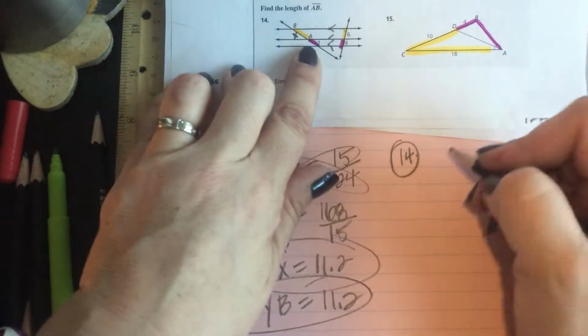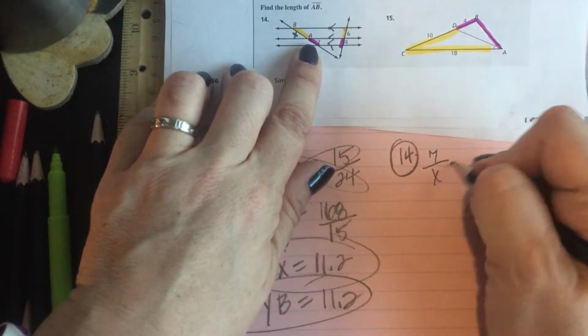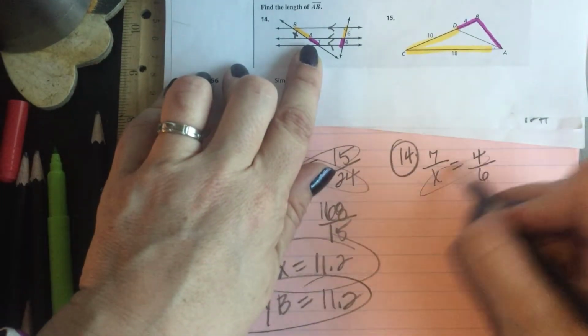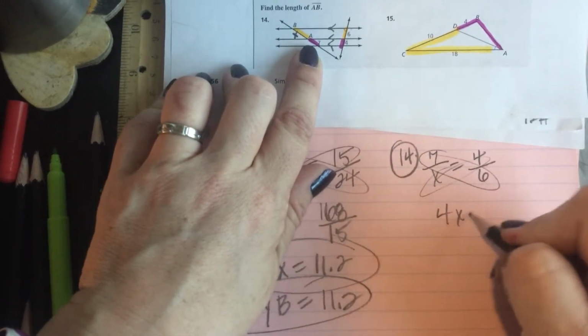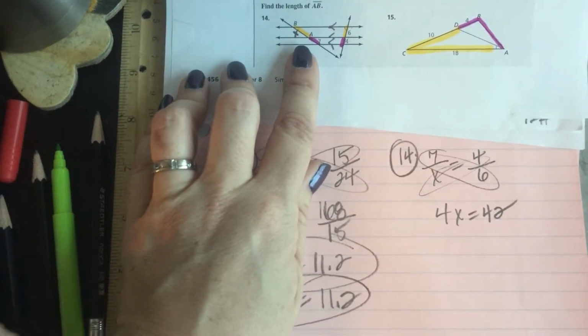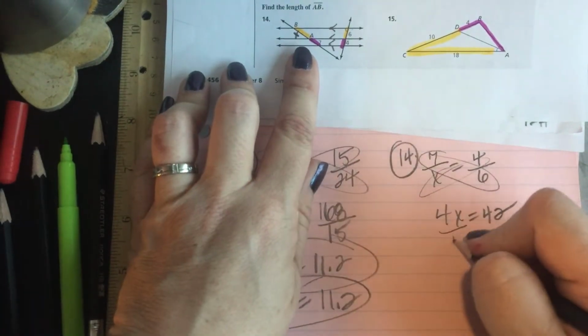Same position, purple's over yellow. 7 over X should be equal to purple over yellow, 4 over 6. Cross multiply, 4X equals 42. When I divide 42 by 4, I get 10.5.